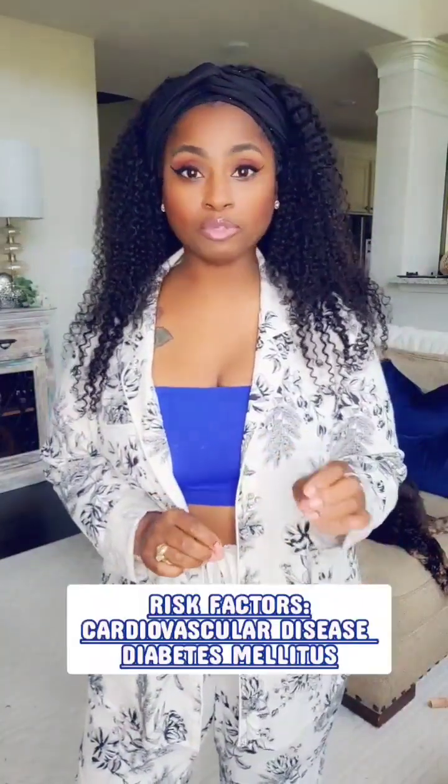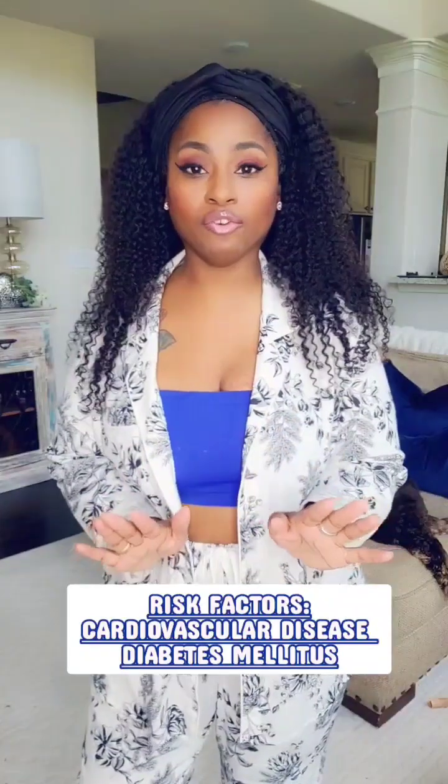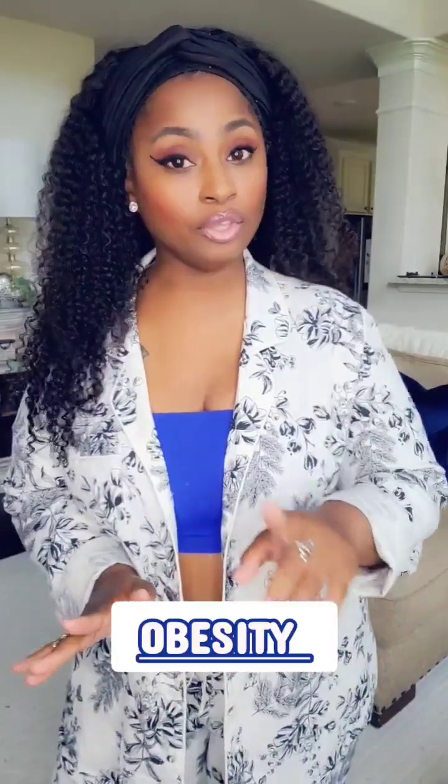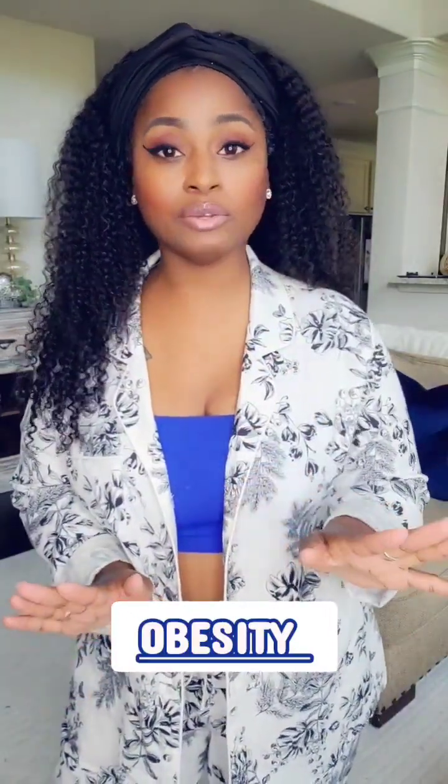Just to put it simple, metabolic syndrome is any risk factor that predisposes you to develop any cardiovascular disease or diabetes mellitus type 2. So I know you are immediately thinking, what are some of those risk factors? Risk factors are abdominal obesity. Now, you know we can't use obesity as a diagnosis code, but I'm just throwing it out there. That is a risk factor.